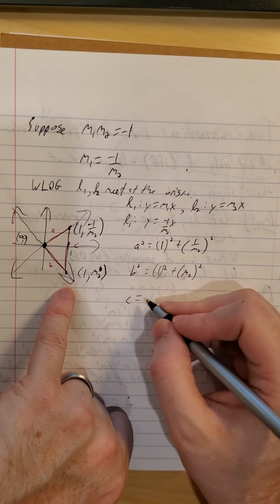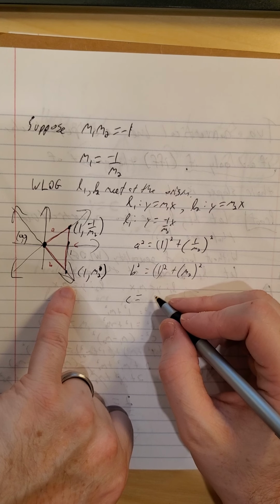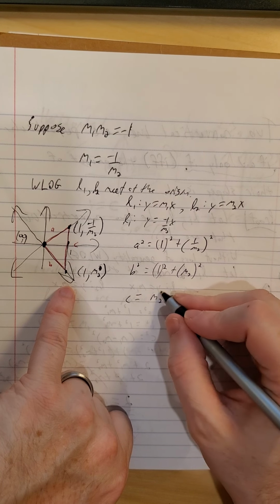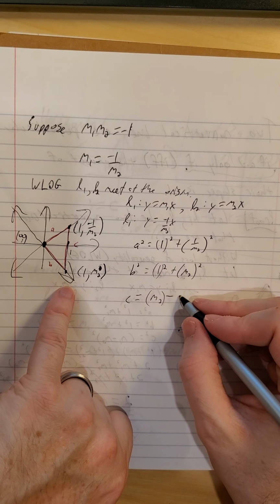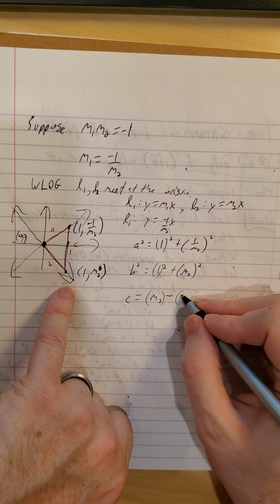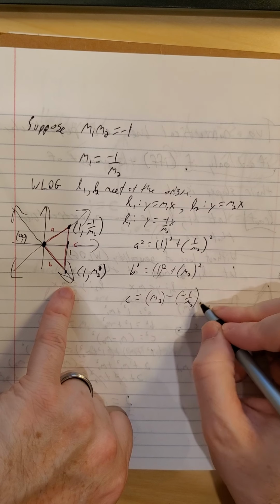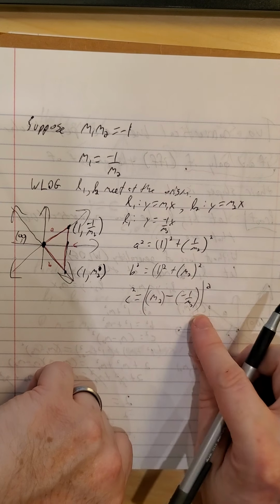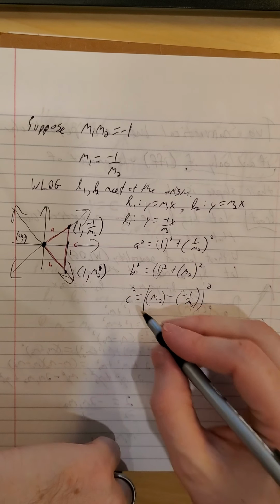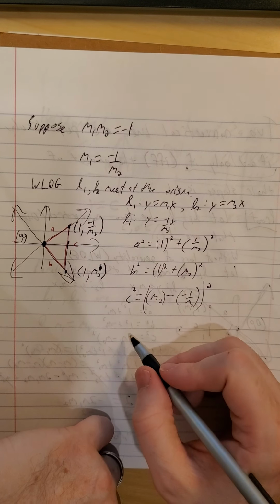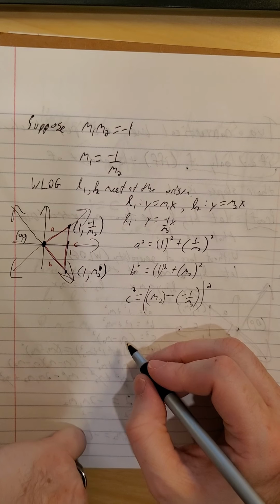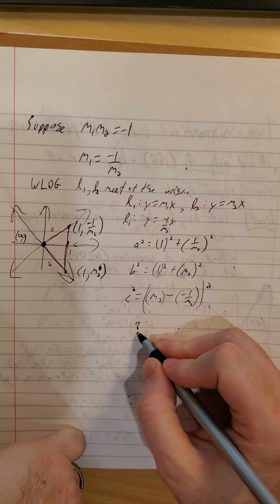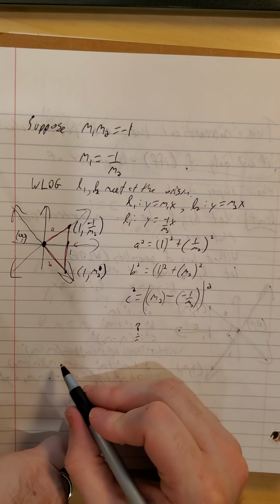C is the difference between those. So we'll just say m2 minus negative 1 over m sub 2. And we're squaring it, so it doesn't matter which one went first. Squaring it's going to kick it over to being non-negative. So this time I'll put a little question mark over my equal signs because I don't know that they're equal.